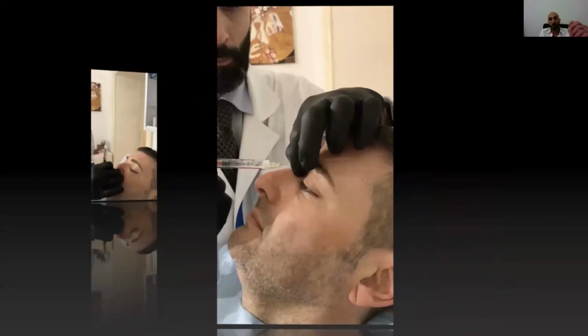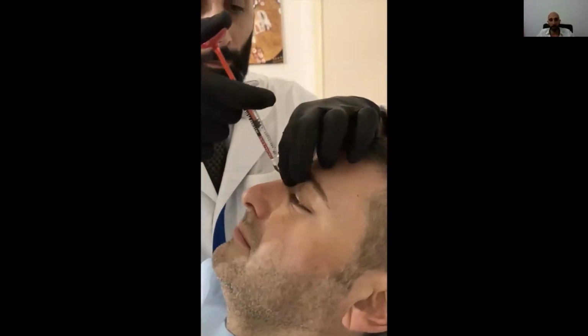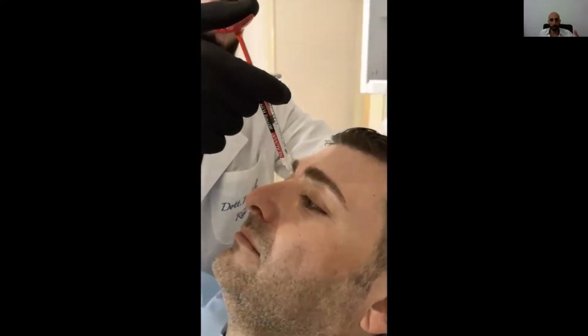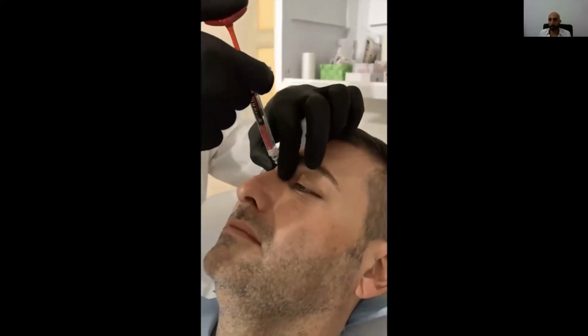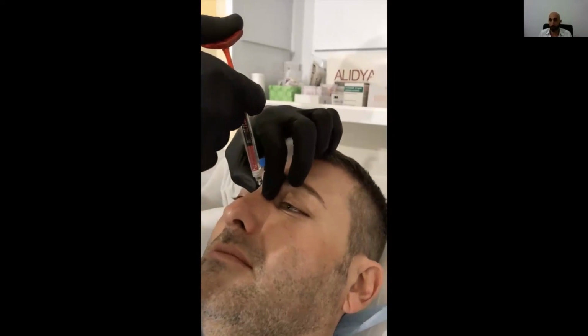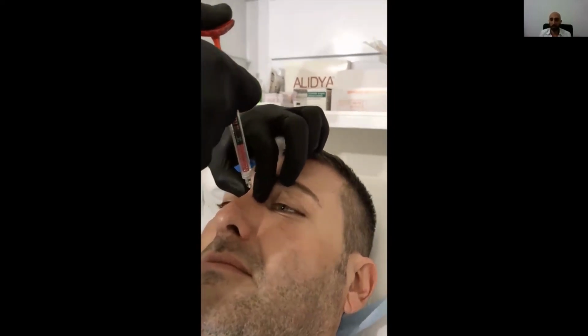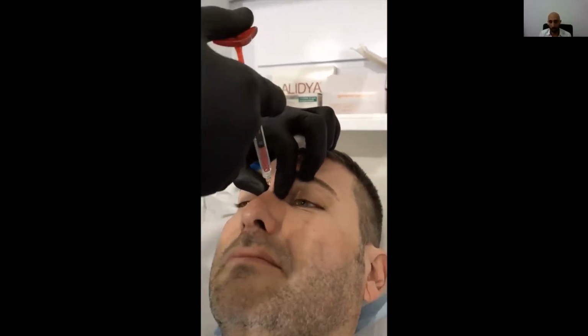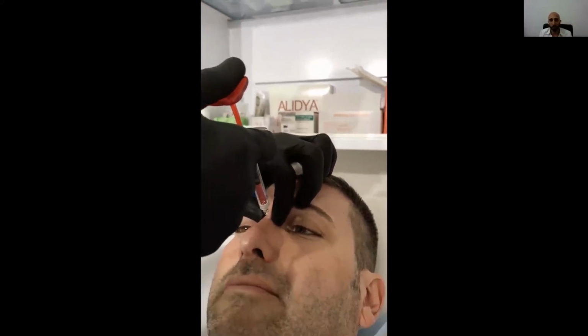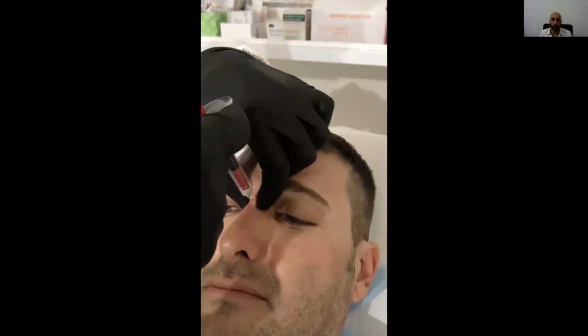Now, the second step is to inject above the radix. Remember, perpendicular injection, pinch bilaterally to avoid lateral displacement, but remember, never inject in the soft tissue. You have to inject touching the bone. You need a wall to be sure not to have an embolization.